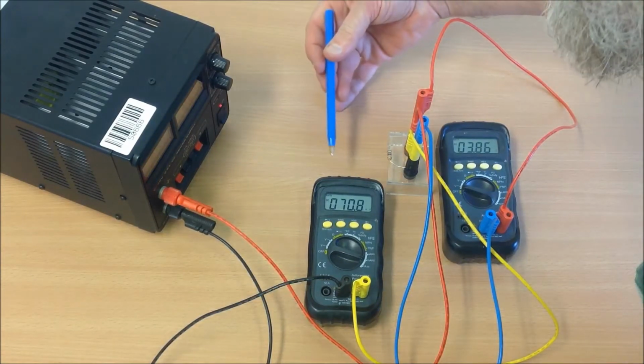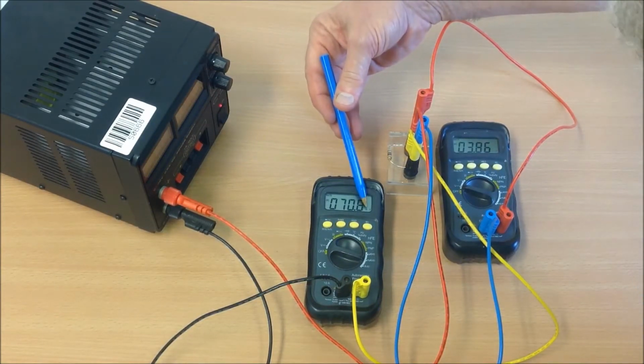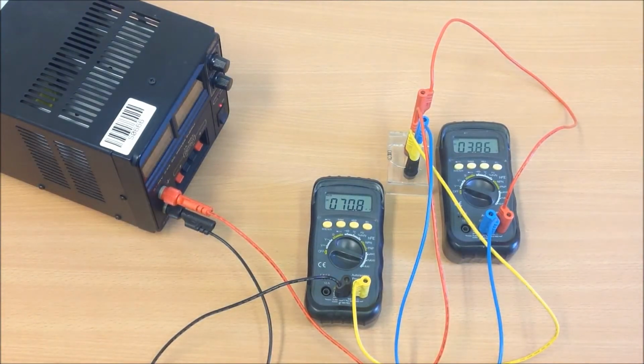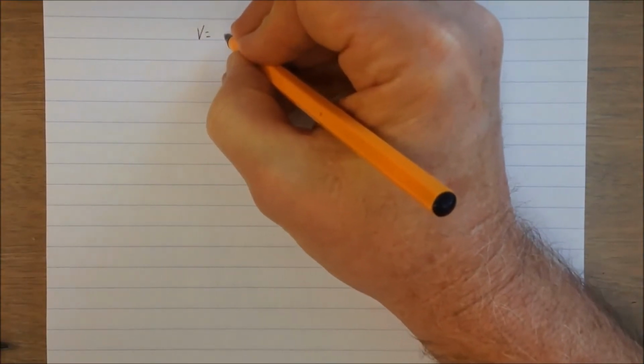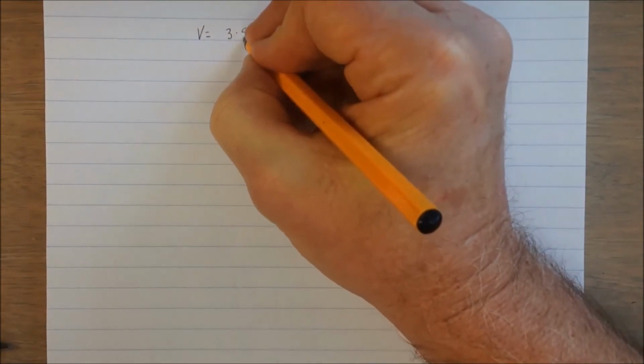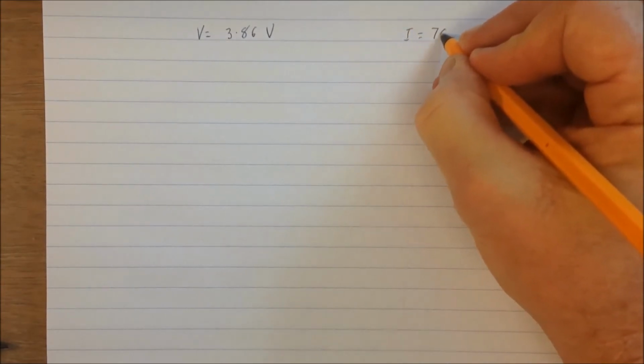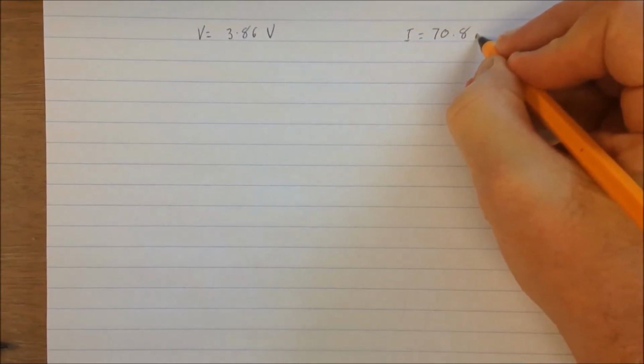And you can just see the M and the capital A for the milliamp symbol there. The V there indicating voltage. We have actually measured the voltage in this circuit to be V equals 3.86 volts and the current I to be equal to 70.8 milliamps.